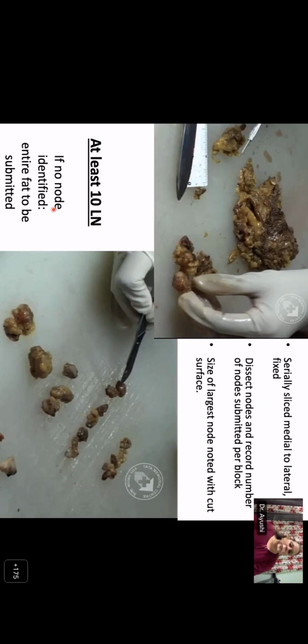Now, adequacy in axillary nodes is a minimum of at least 10 lymph nodes sampled. So this is very crucial. If you have less than 10, please go back and sample the axillary fat, and if no additional node is identified, the entire fat should be submitted to identify any microscopic nodes. The only condition where this requirement is relaxed a bit is in post chemotherapy settings, where the nodes are less easily identified.